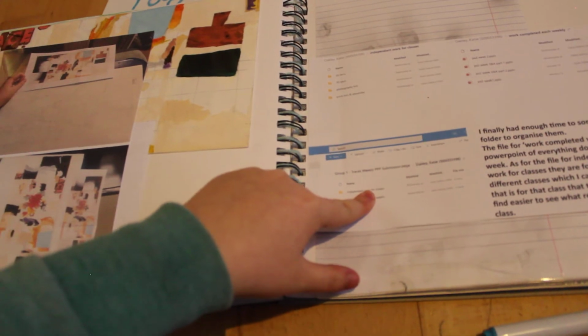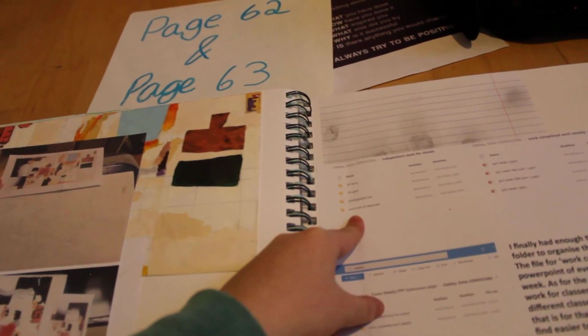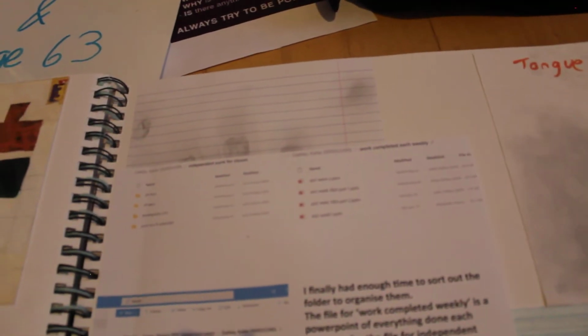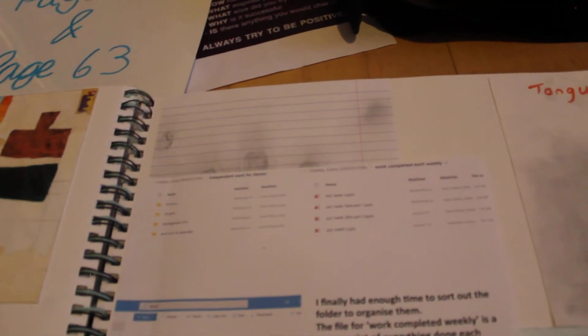For the independent folder, when I open it up, it has all the different names for each teacher and the class they teach. As for work completed each week, it shows the upload for each week, from week 1, week 2, week 3, week 4. Some are combined, some aren't.